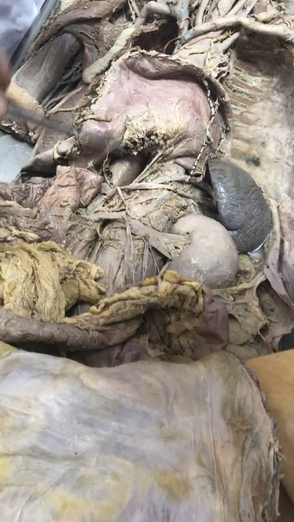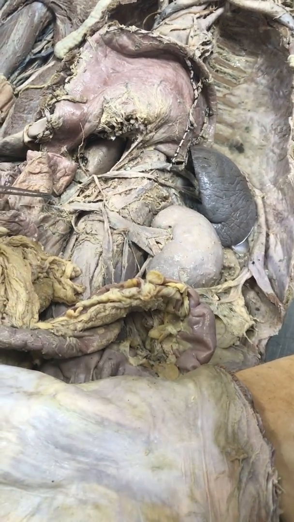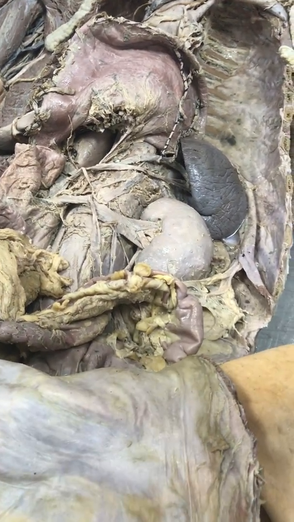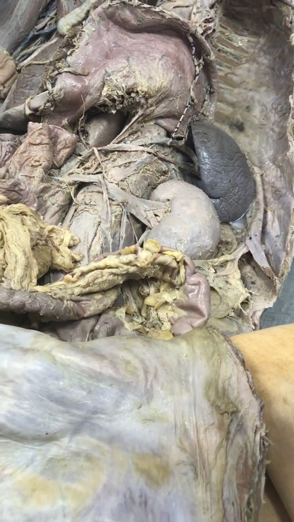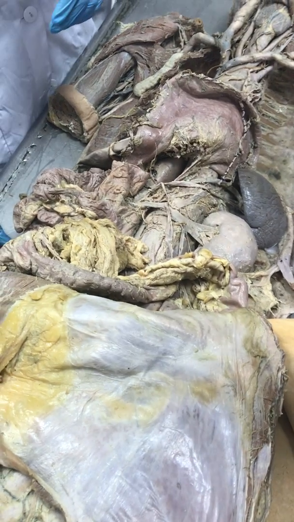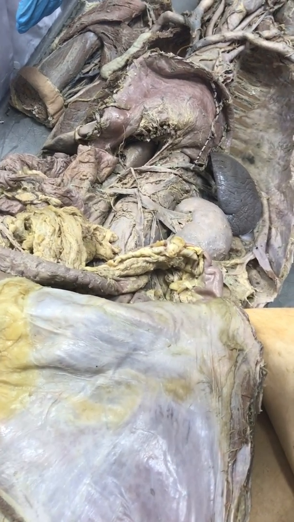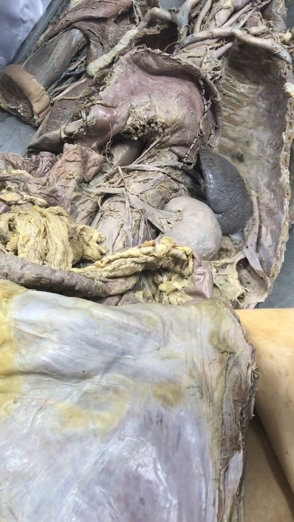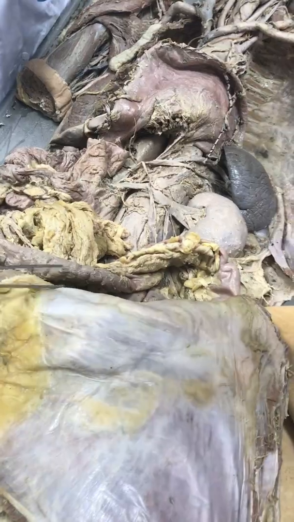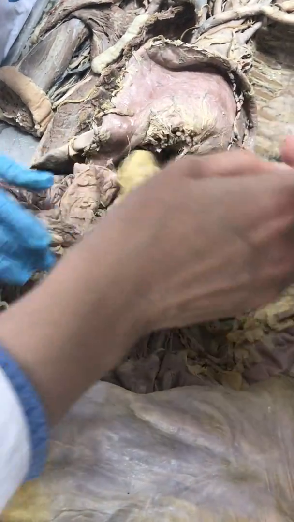It can drain into the splenic vein, into the portal hepatic vein, or into the superior mesenteric vein. Do you understand? Yes.